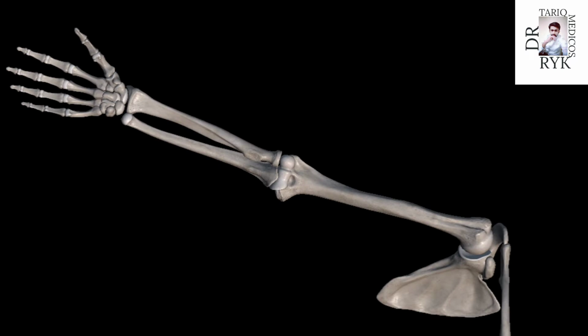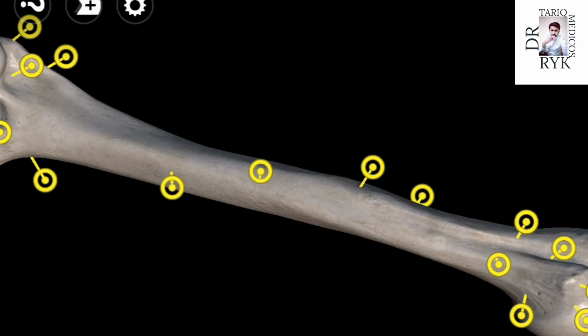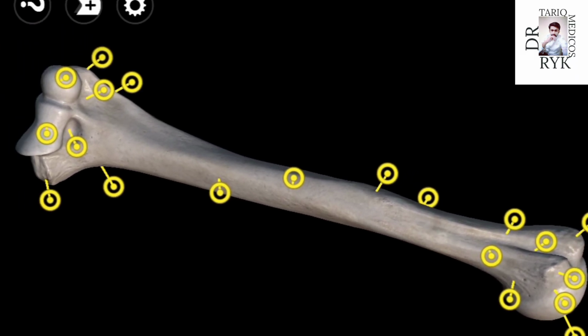Tariq RYK. Today our topic is about the anatomy of the upper limb or bones of the upper limbs. In this we will see all the bones of the upper limb, but now we will see the humerus, also known as the arm. So let's see the humerus separately. This is the humerus on the right side.